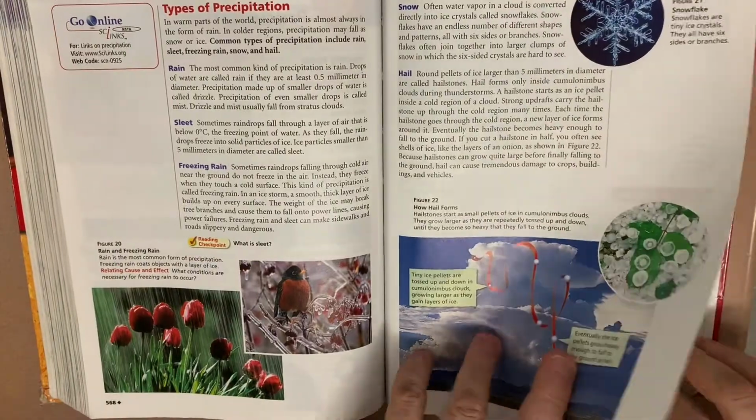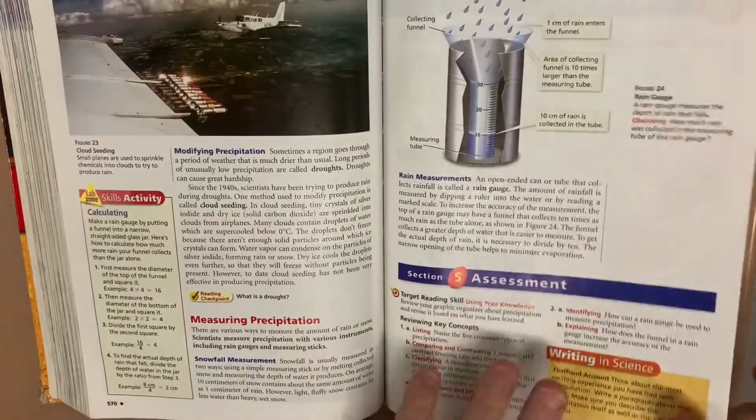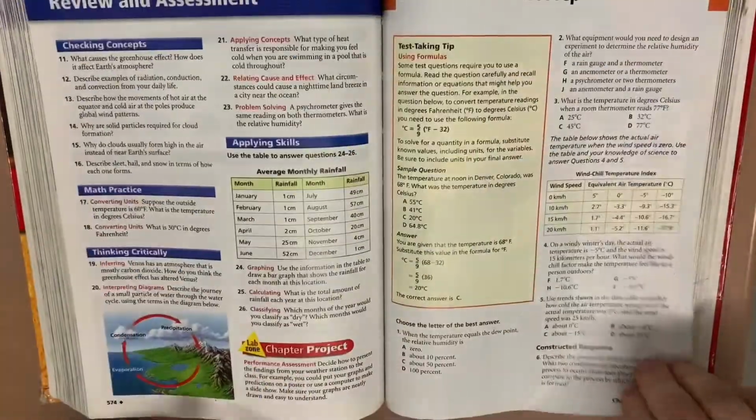Different kinds of precipitation, that's pretty straightforward. You're certainly familiar with snow. Maybe not this year.